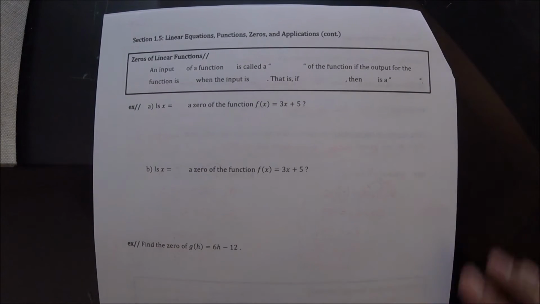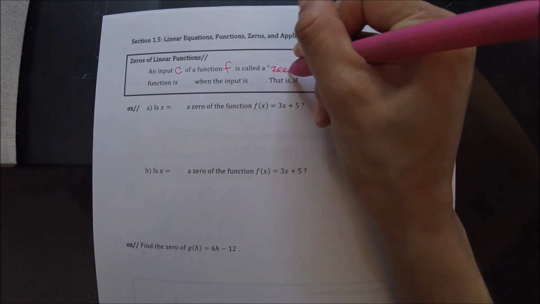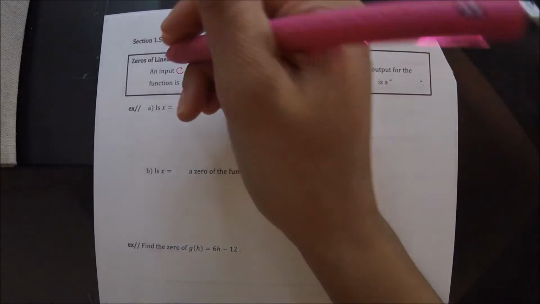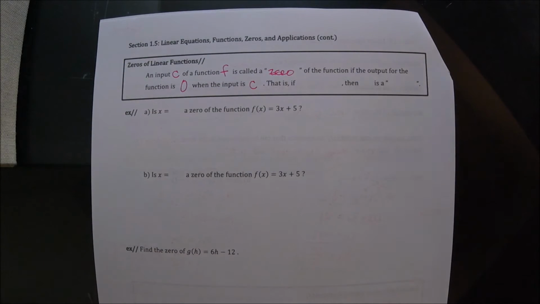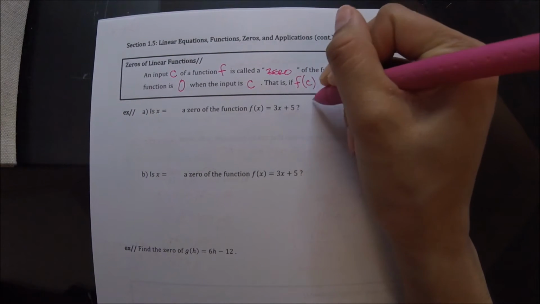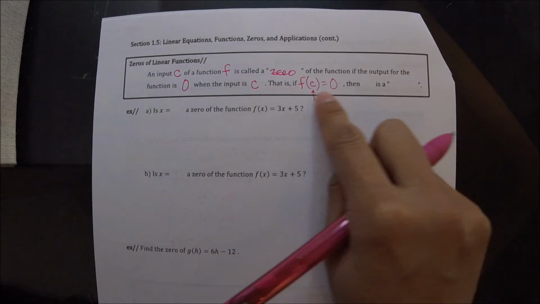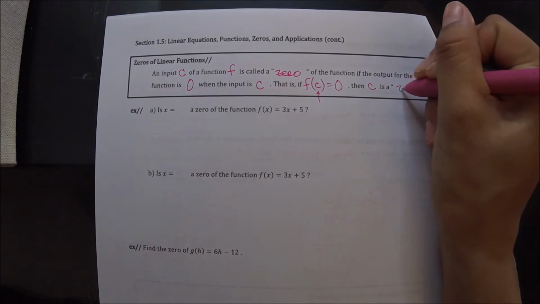Alright, let's move on to the top of page 2. Now we're going to talk about zeros of linear functions. A zero is an input c of a function f if the output for the function is 0 when the input is c. Okay, so what that's saying is, you have a function and you plug c into the function and then it spits out 0. If that happens, then you know that that number that you plugged in, c, is called a 0.